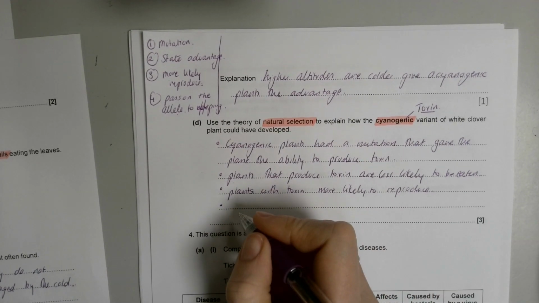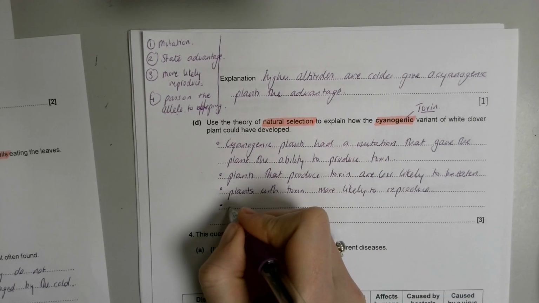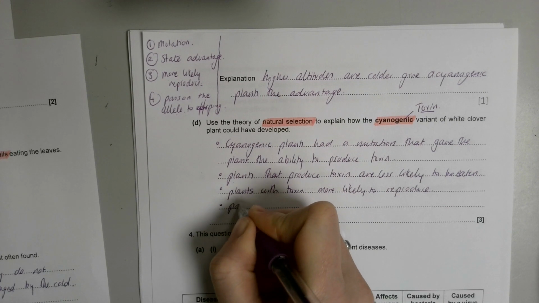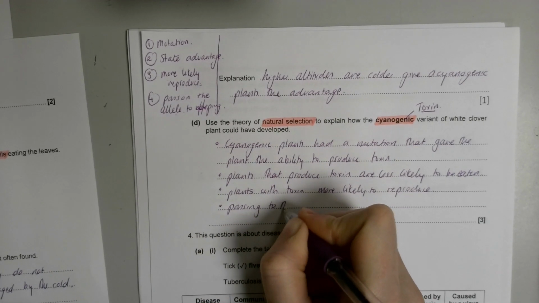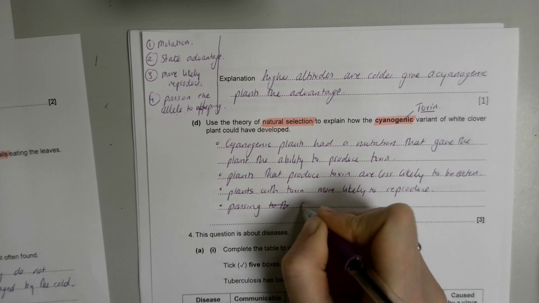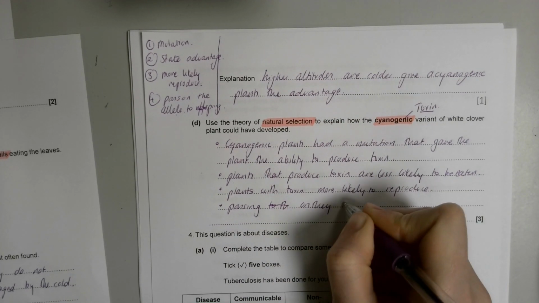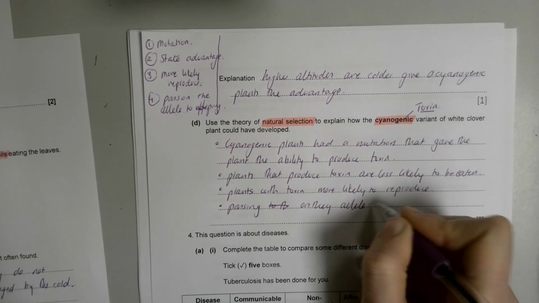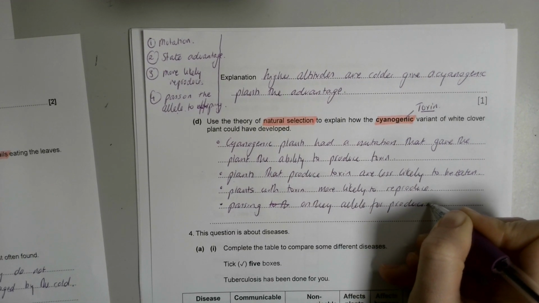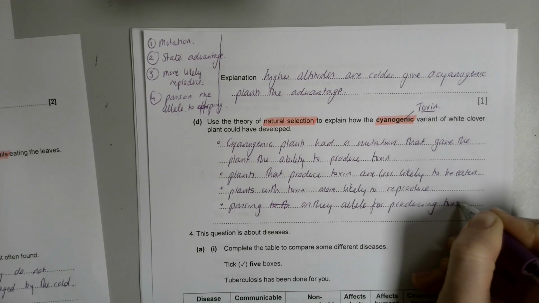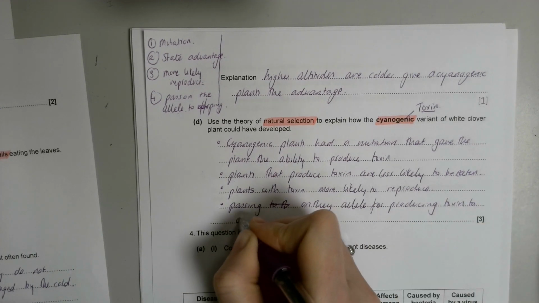Okay. Passing on the allele for producing toxin to offspring.